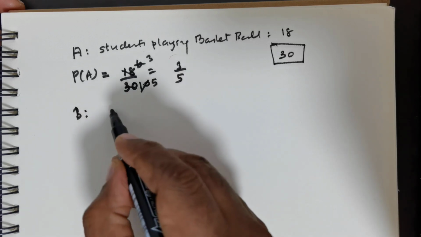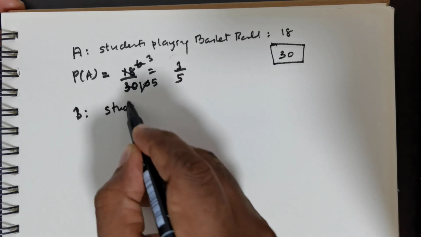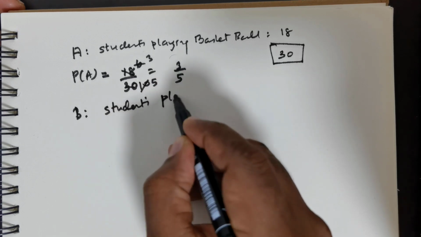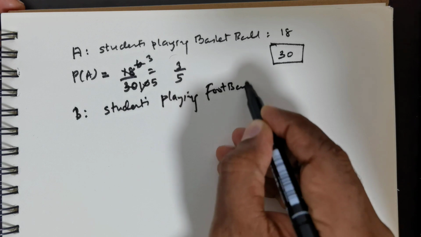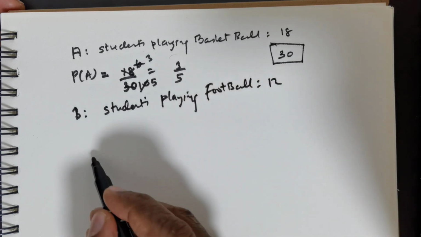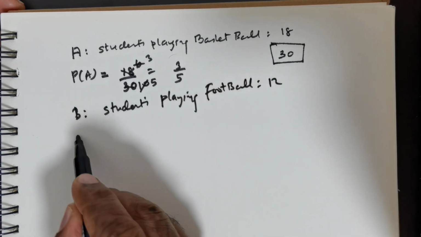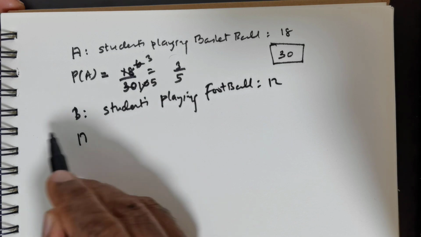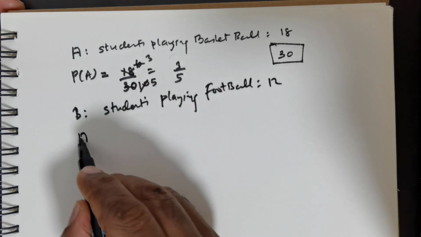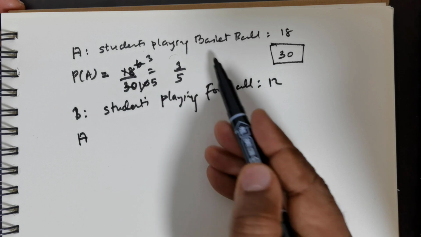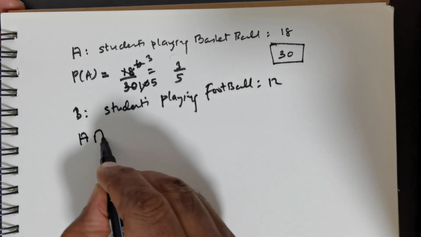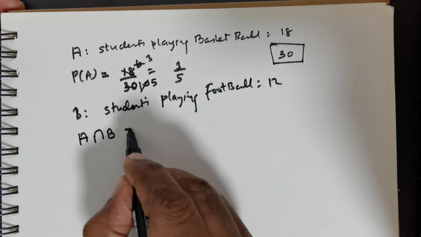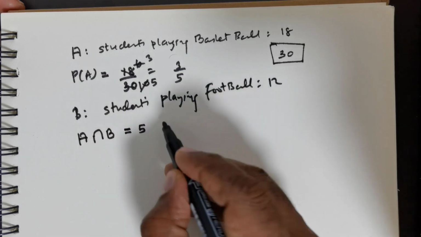Now let B be the event associated with, or you can say, students playing football, and that is given to be 12. Now we are also given that 5 students play both basketball and football. So that would mean A intersecting B is given to be 5.